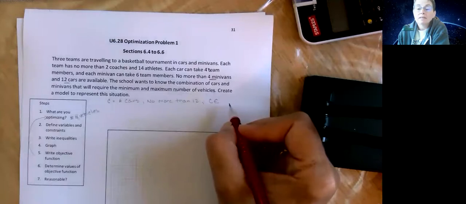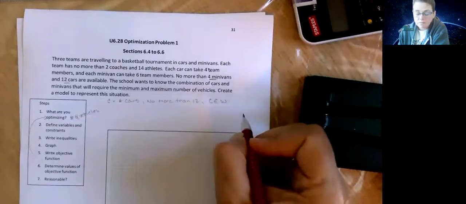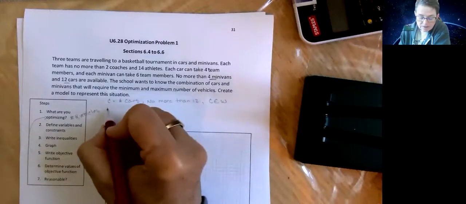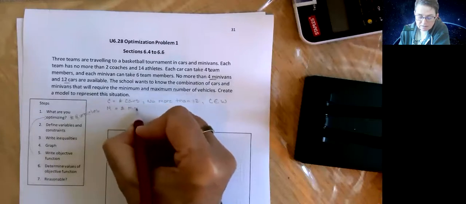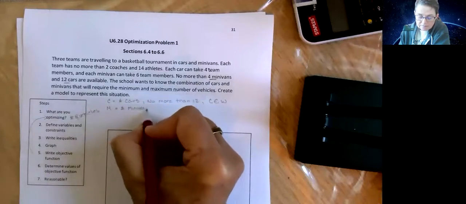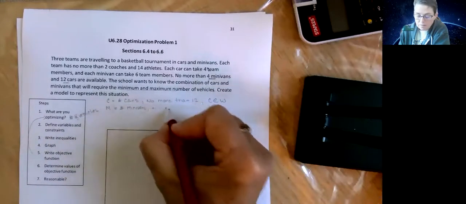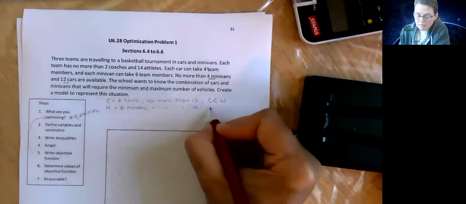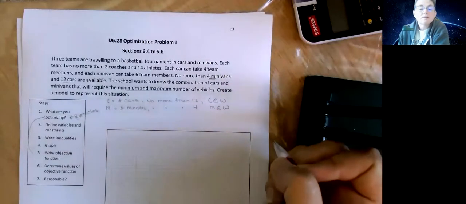There's nothing saying we have to take at least one of each. So we're going to use whole numbers because 0 is okay. So M is the number of minivans. Where does it say? No more than 4. And minivans is an element of W. Okay.